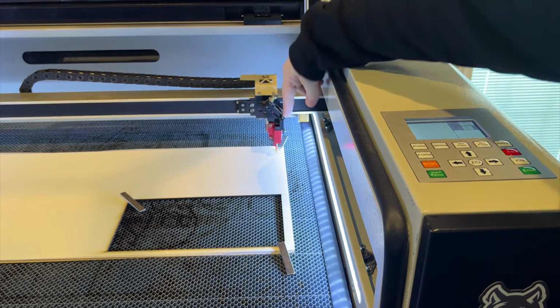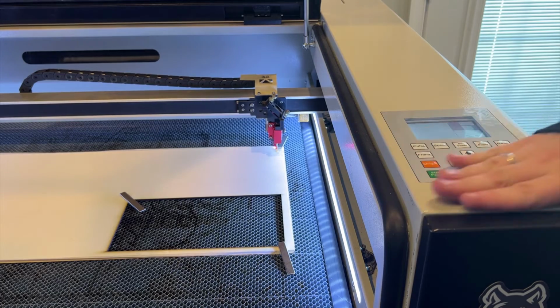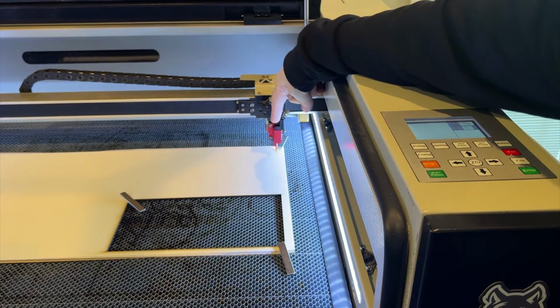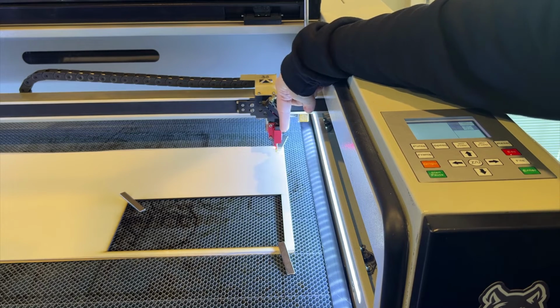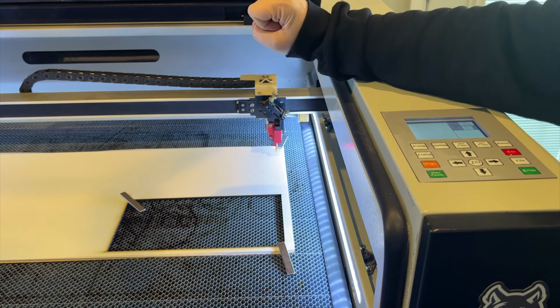when I'm cutting. So now that we have our origin point here, some users would set their origin point here on the controller. I don't do that. I go right back into LightBurn and I start from where I'm positioned at. So I'm going to hop back over into LightBurn and show you how I would send a quick job over to the laser.